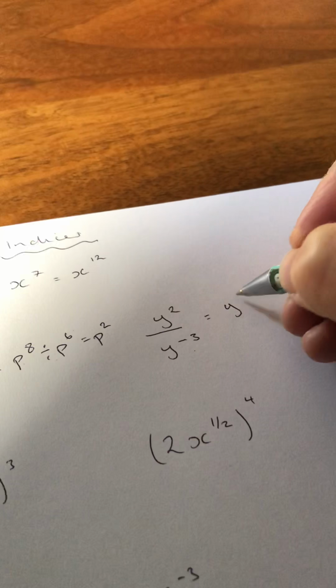Okay, division. Remember, this line in a fraction just means divided by. So that is the same as p to the 8 divided by p to the 6. When I've got the same big numbers here and I'm dividing, I can just subtract. So 8 take away 6 gives me 2.